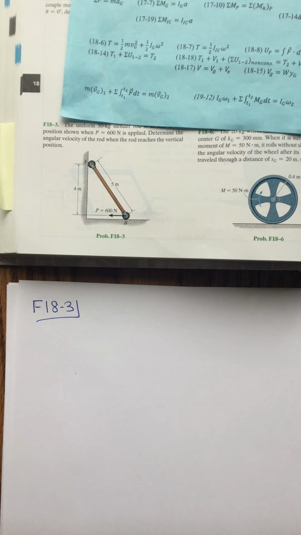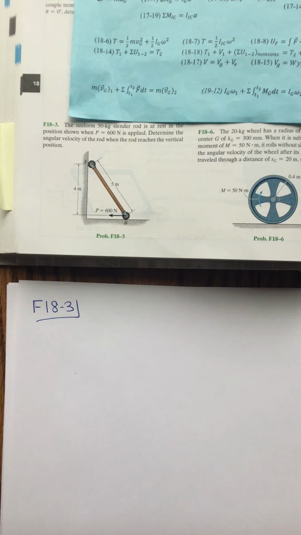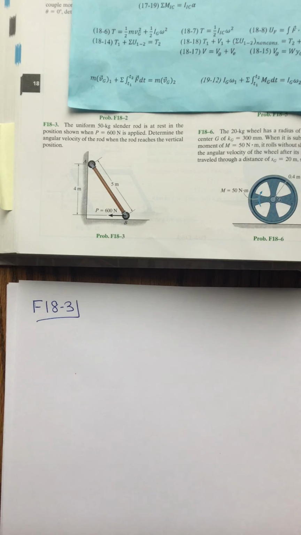This is fundamental problem 3 from chapter 18. In this problem, the uniform 50 kilogram slender rod is at rest in the position shown when a force of 600 newtons is applied, here. Determine the angular velocity of the rod when the rod reaches its vertical position.